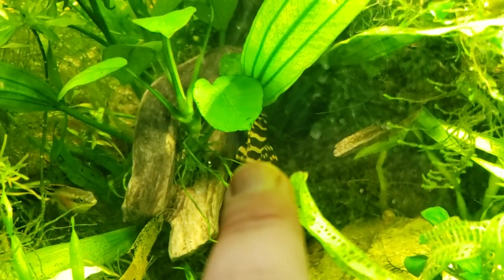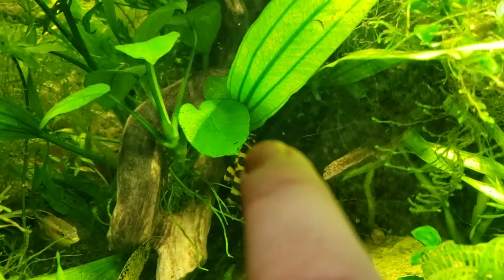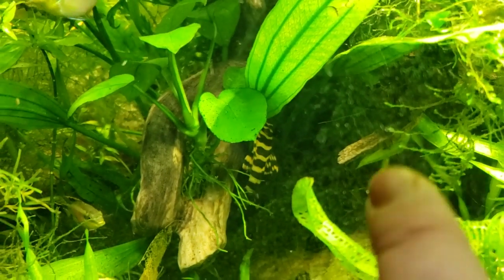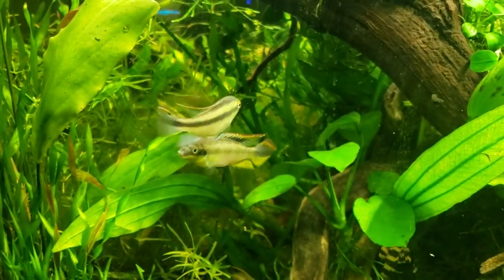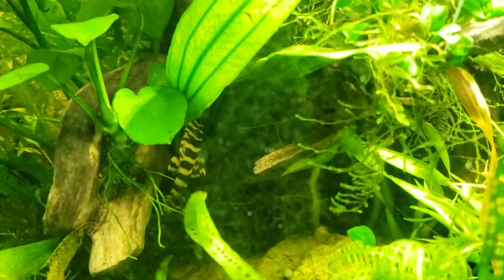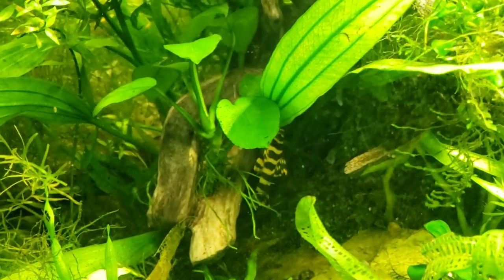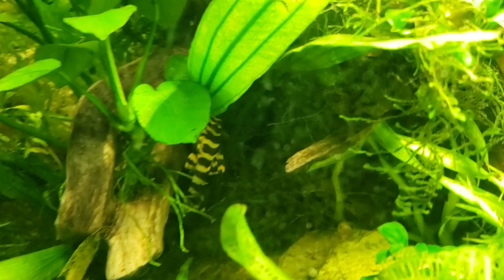Now, for instance, on this pleco, you're not going to see big whiskers. What you'll see to determine sex, other than the body shape, you're going to see, now that's two males right there that just came by, little dots, little nodes, they're glands on the top of the face.